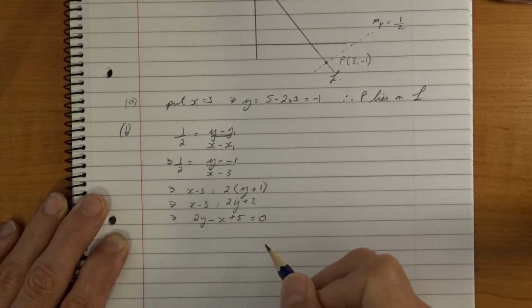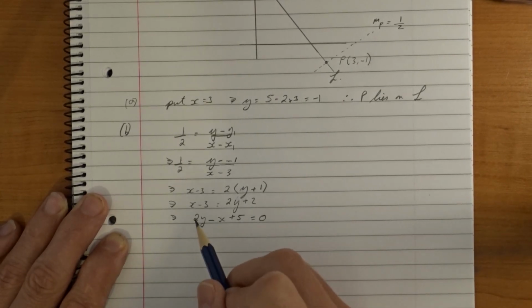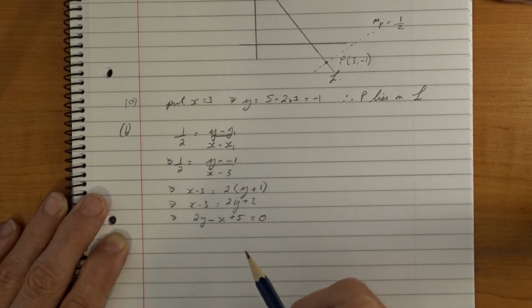So the equation's now in the form that was required, with a, b and c being integers, a being 2, b being minus 1 and c being 3.